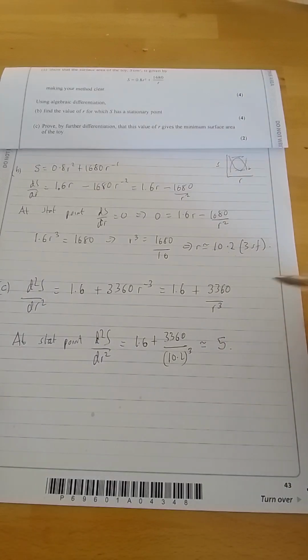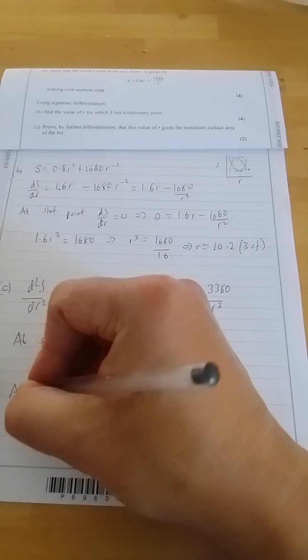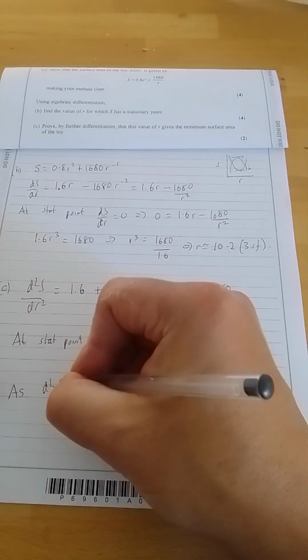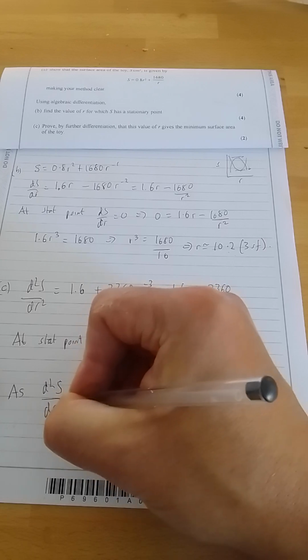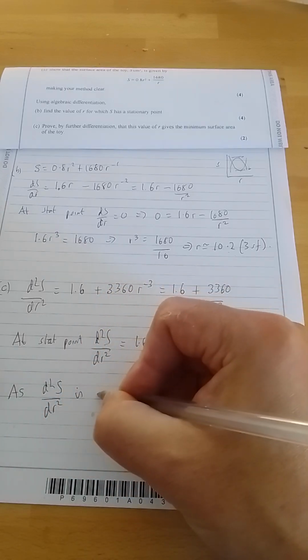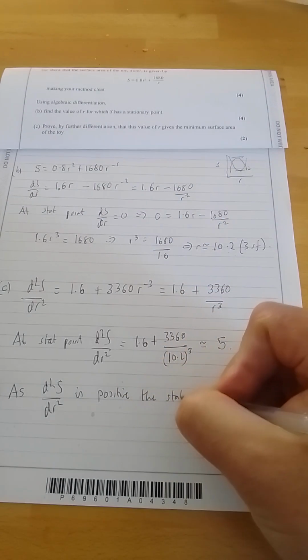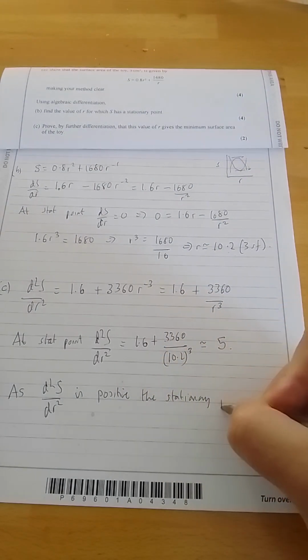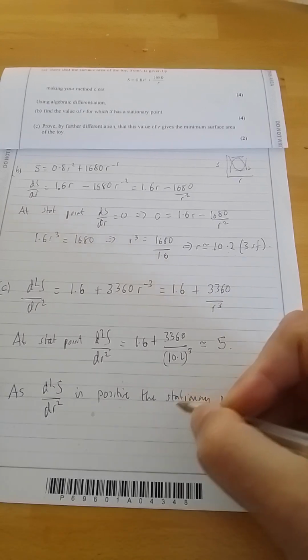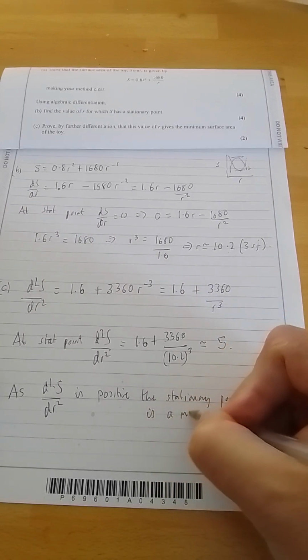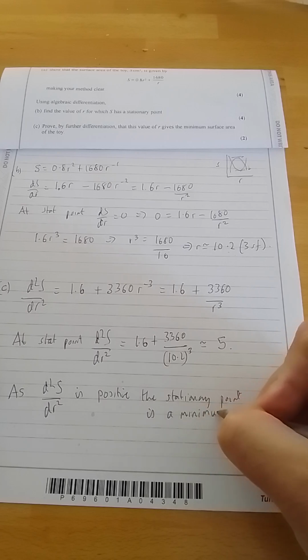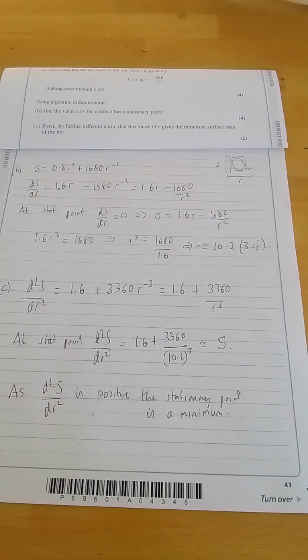The most important thing is it's positive. As the second derivative, d squared s dr squared, is positive, the stationary point is a minimum. If the second derivative comes out positive, it would be a minimum. If it comes out negative, it becomes a maximum. And that completes question 15.